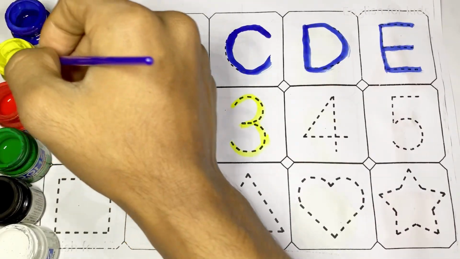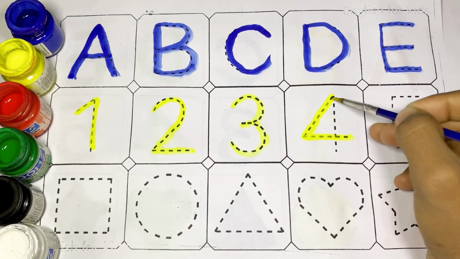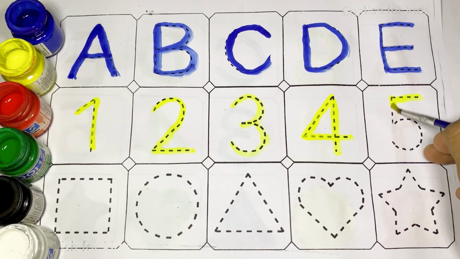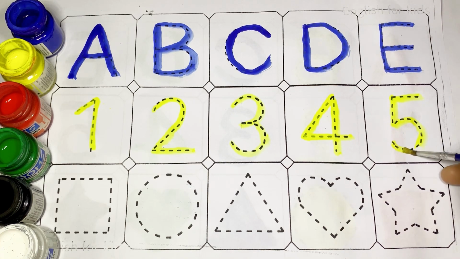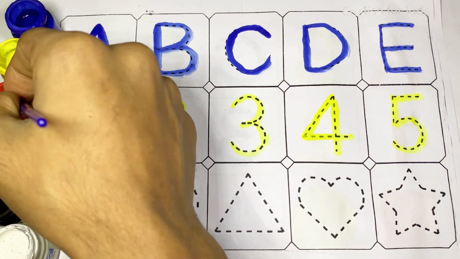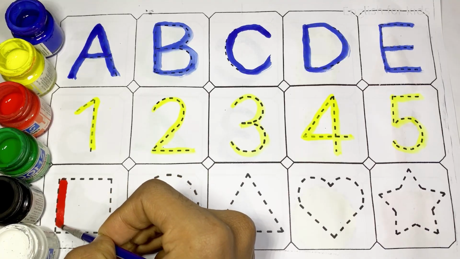Kids, again use yellow color and draw 4. F O U R, 4. 5. F I V E, 5. Kids, now shapes. And first we draw square. The shape of square and use red color. Red color.